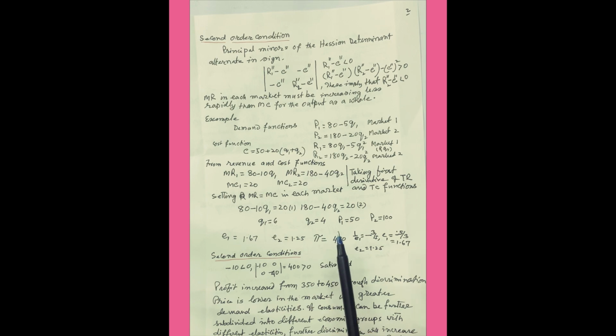If we put it in the profit function, pi, which we have got earlier, we'll find it is 450. So 1 by E1 is equal to minus 3 by 5, then E1 is the reciprocal of that, which is 1.67. Similarly E2 is 1.25.